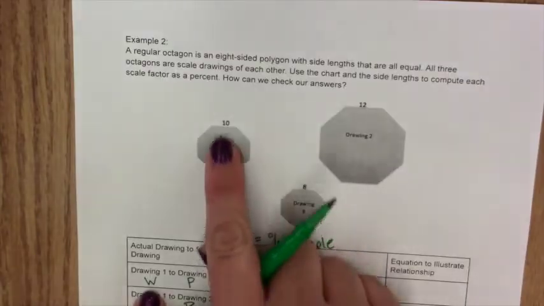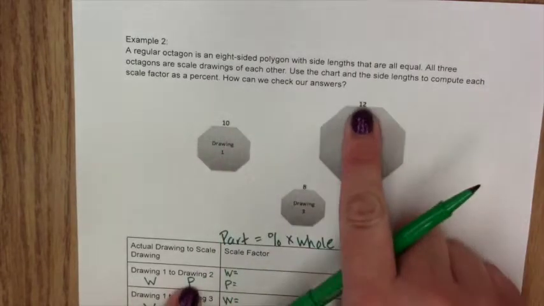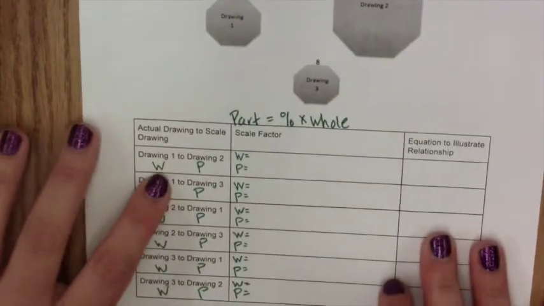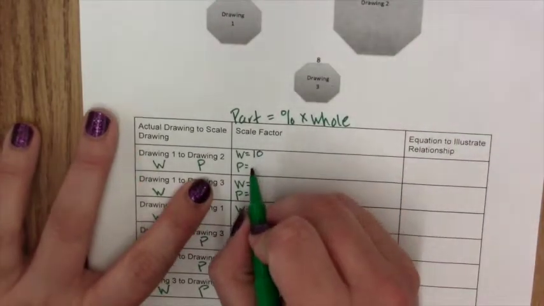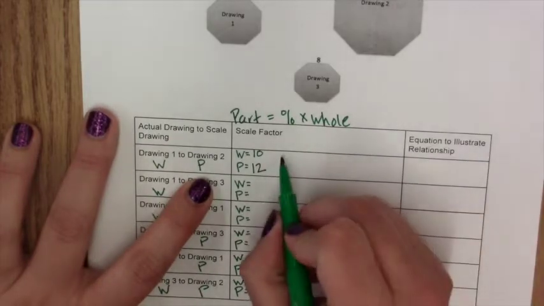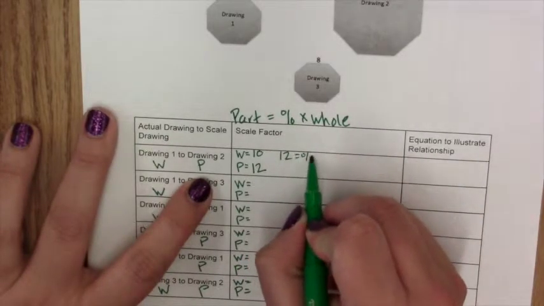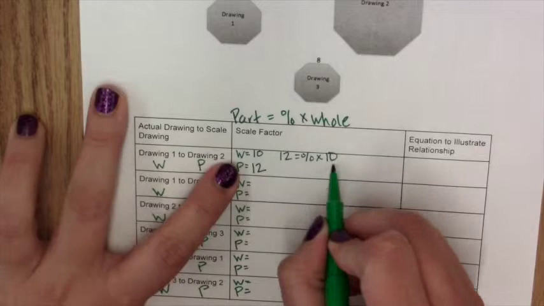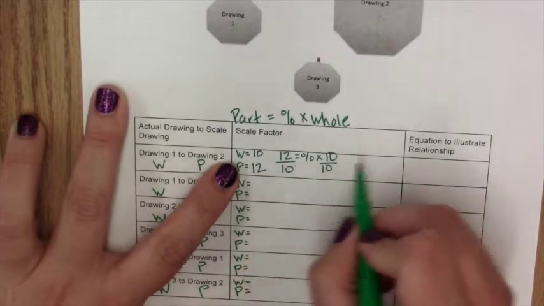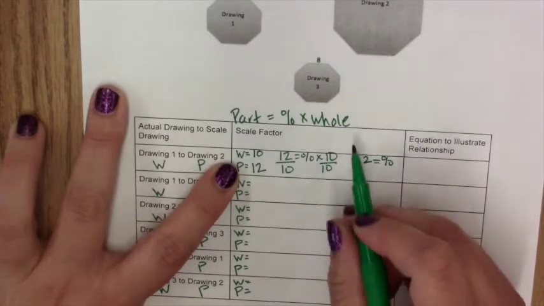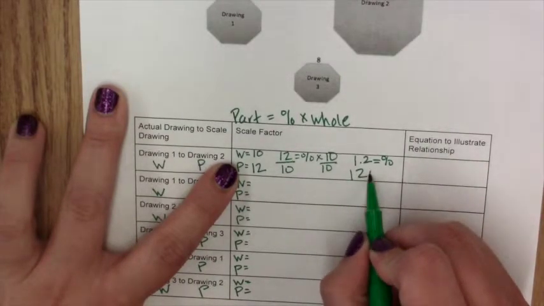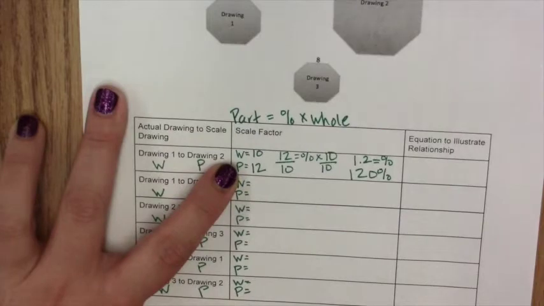So drawing 1's measurement is 10 and drawing 2's measurement is 12. So 12 equals my percent times my whole. I'm going to divide by 10, and I get that my percent is equal to 1.2, which when I turn that into a percent is 120.